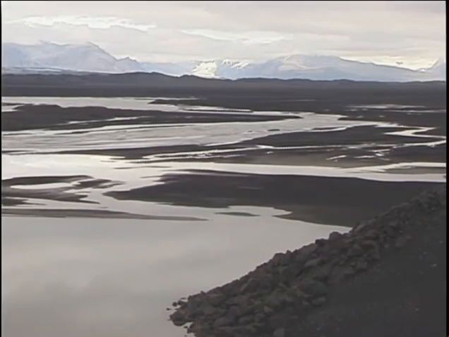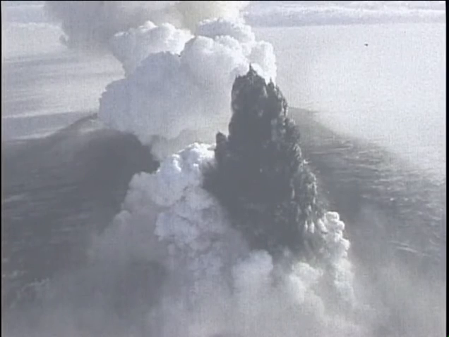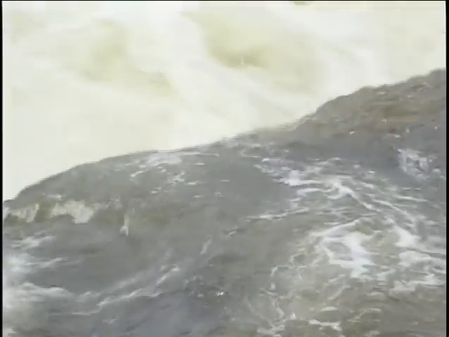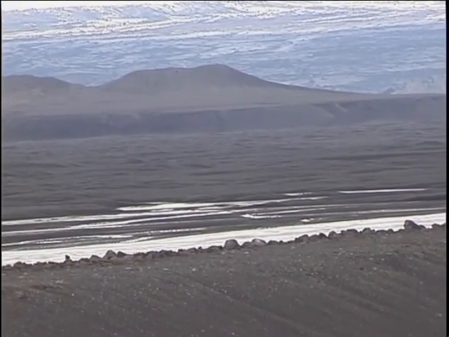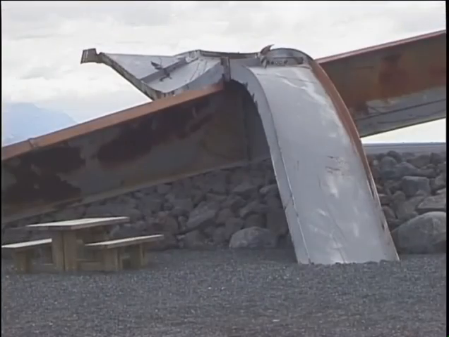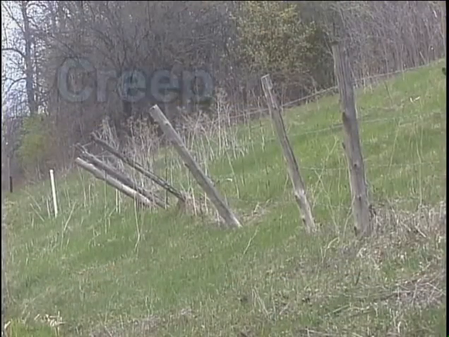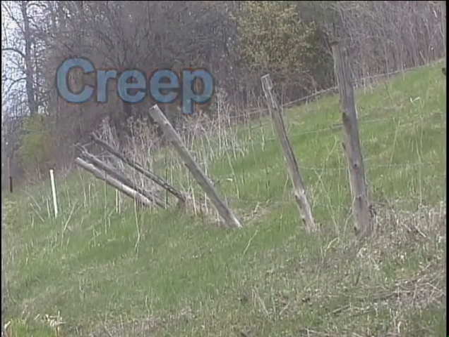In Iceland in 1996, a huge mass wasting event occurred when a volcano erupted under a glacier and rapidly melted it. A large lake was formed, which eventually burst, sending water, mud, ice, and rock downhill. It wiped out everything in its path, leaving this huge debris field. This is all that remains of a bridge mangled by the torrent. At other times, earth materials move downhill quite slowly in a process called creep.